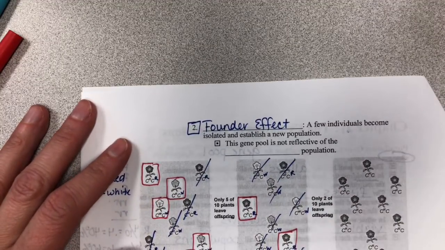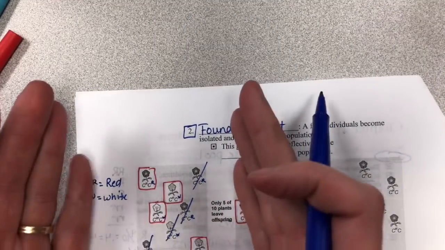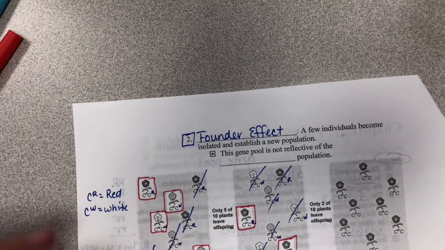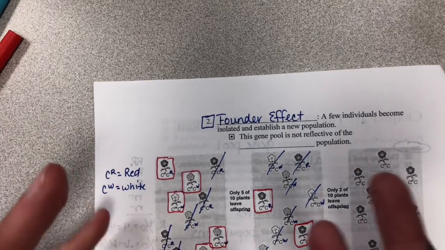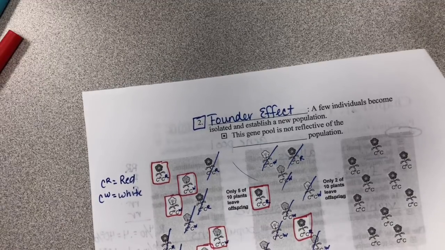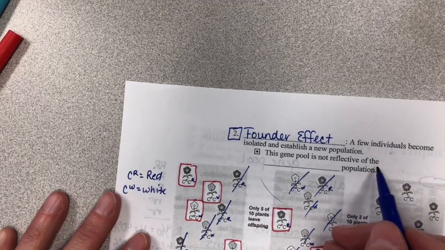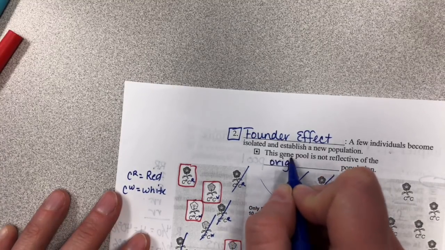Another example, the second example, is called the founder effect. A few individuals become isolated and establish a new population. So it's the same idea where you get a large population shrunk down to a small population. It's just the cause is different. This is where some individuals leave, let's say, the mainland and go to an island to establish a new population. So this gene pool is not reflective of the original population.